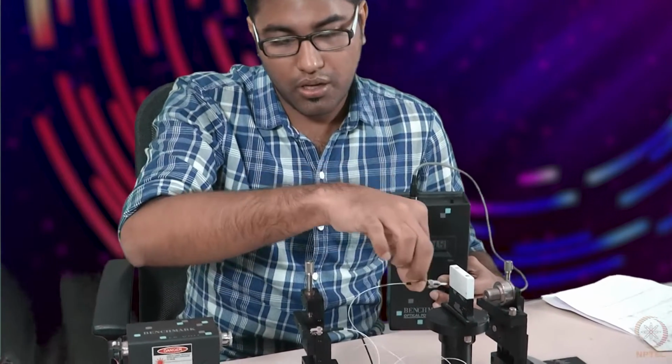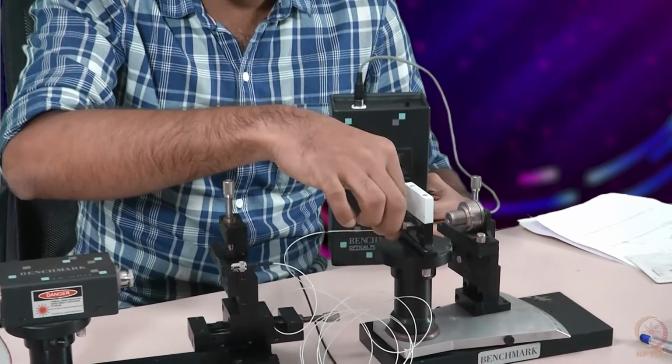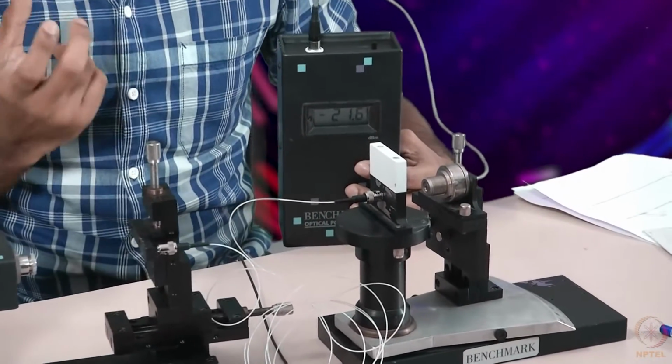Now that we are done with coupling the light into the fiber and seeing which modes are propagated in the fiber, we'll go straight in and do something different. We're going to find the numerical aperture of an optical fiber. We are going to use the single mode fiber, which we have told has a 3 micrometer core radius.